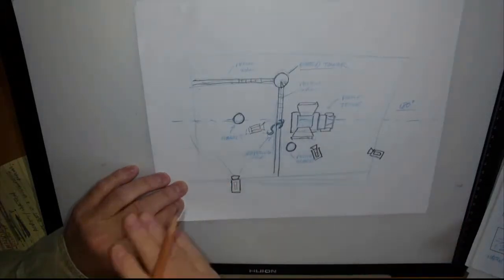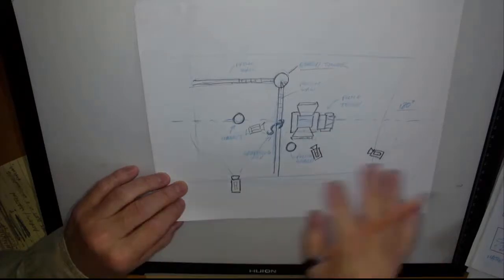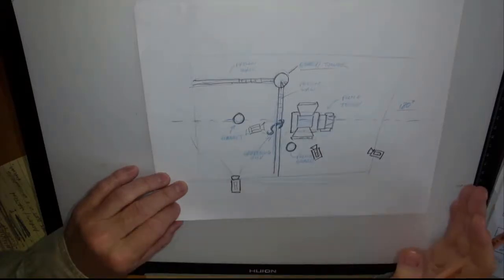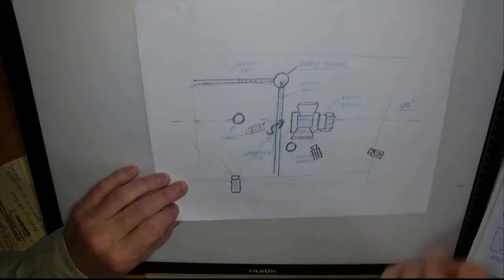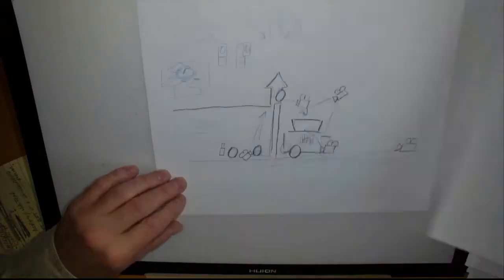So then I'm keeping that left-right orientation and my action flowing in the same direction, because I want to make it very clear. I want to make sure the audience can follow this and not get confused.